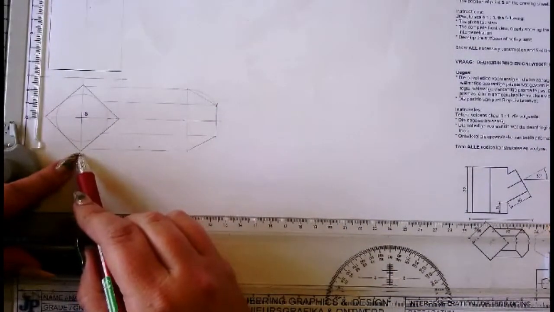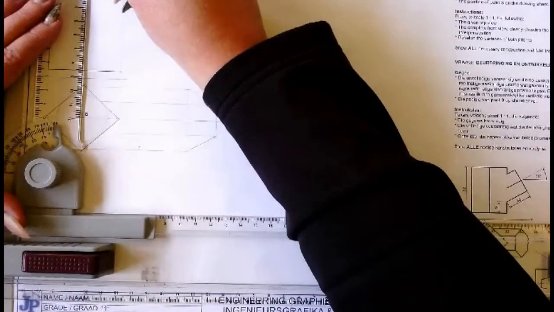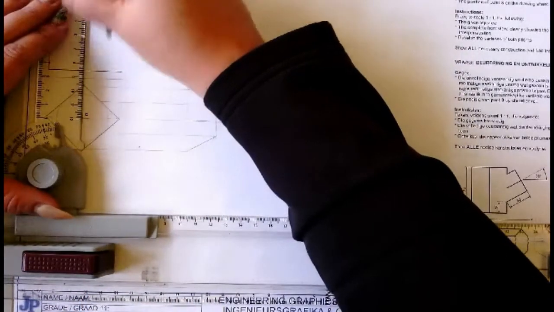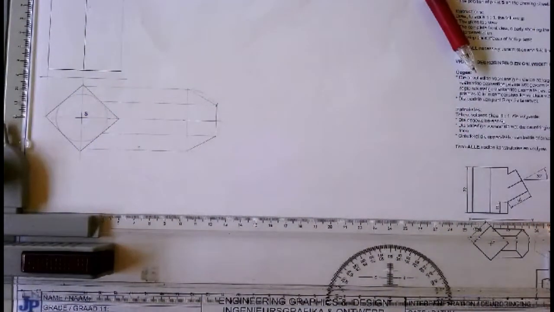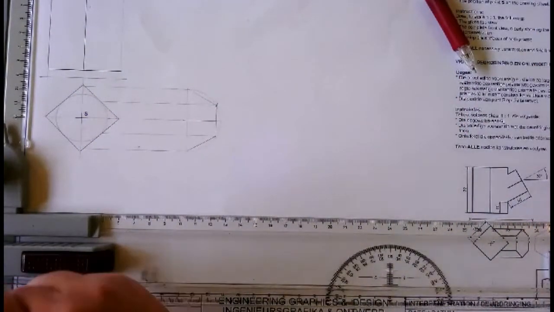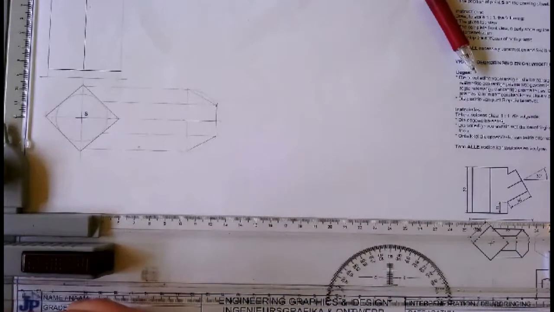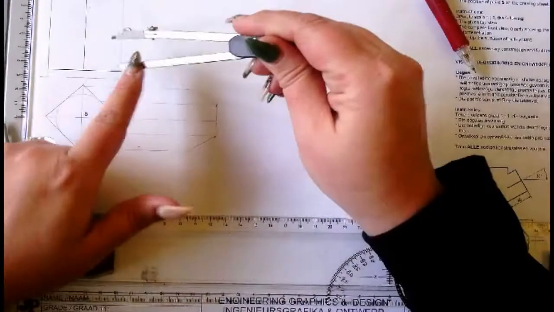So this corner here on my front view will be an A type of line. Then I'm going to now start and work on my front view for my branch surface. And they say that it is 18 millimeters from the bottom, where it then starts on a 30-degree angle.